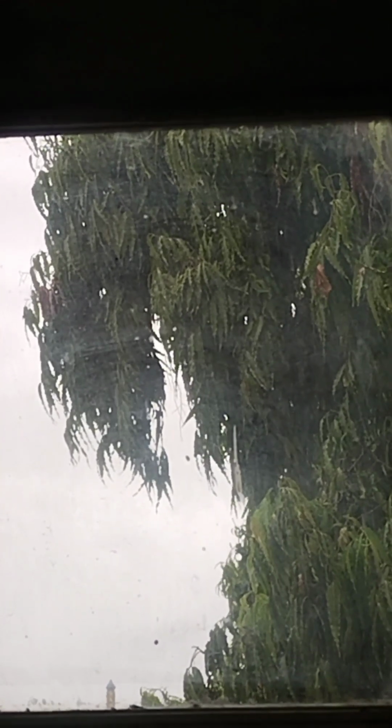And you can see the sky, and these plants are the Ashoka trees. So these beautiful plants also suffer because of their stomata and the leaf health as well.